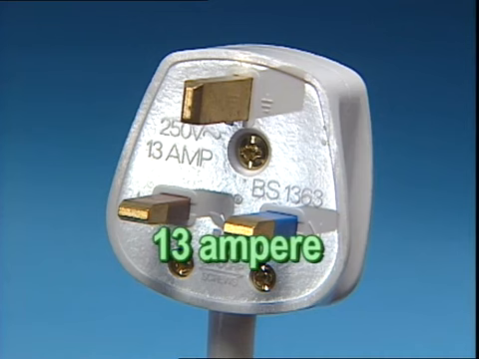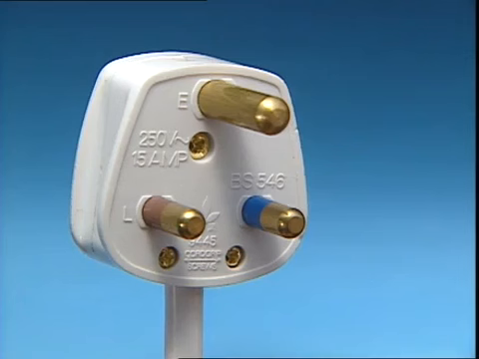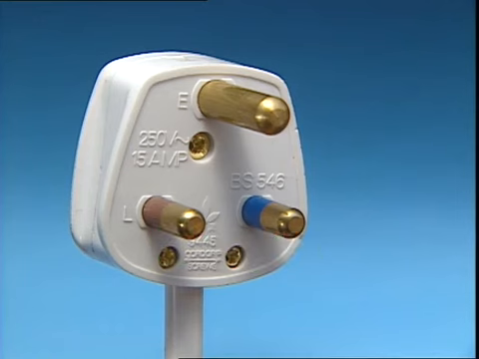This is a 13-ampere plug. It can be used in an appliance with a maximum of 2860 watts. Toasters and vacuum cleaners are common examples. This is a 15-ampere plug. It can be used in an appliance with a maximum of 3300 watts. We have to use this type of plug for electric heaters and electric ovens.